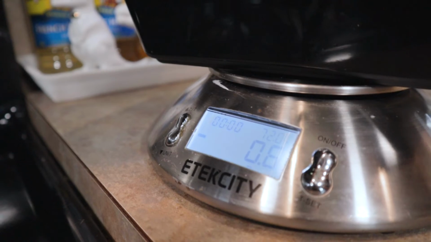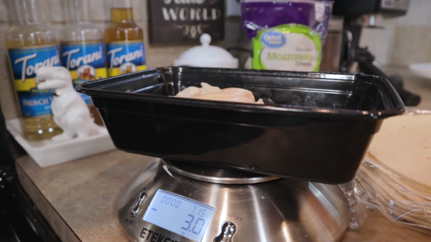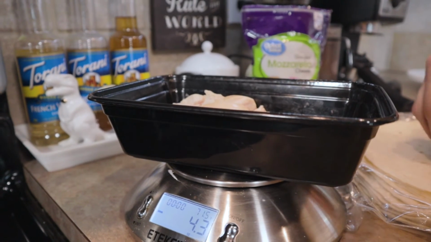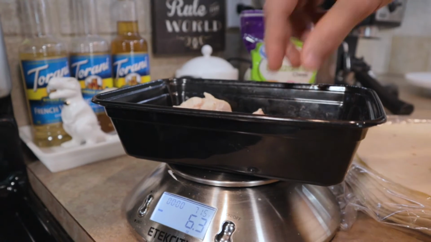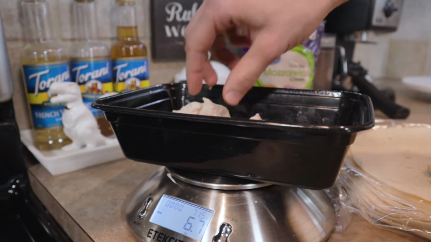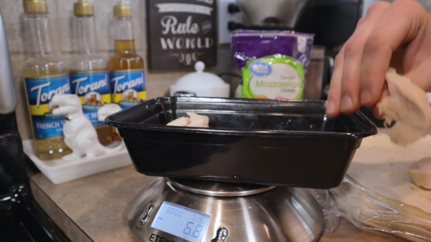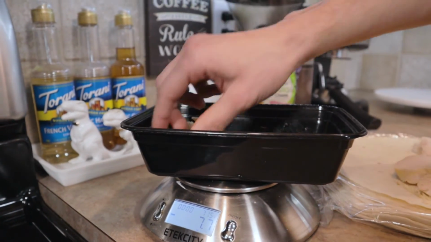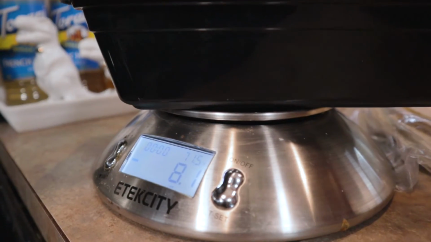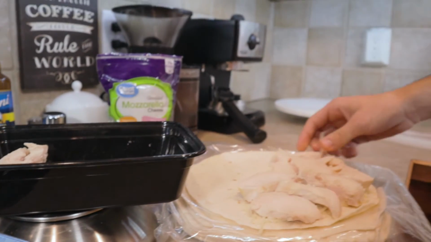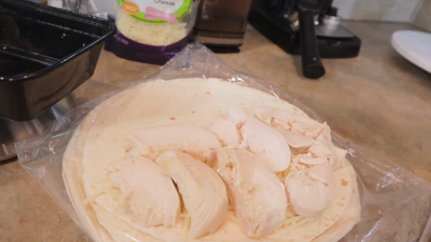Now I'm going to take little chicken slices out until I see 8 ounces there on the food scale. We're at 3, 4, 5.5, about 6.5, 6.7, whoops, man down, 7.7, 8.1, so we'll throw a little bit back in there, 8.0, there we go. So our chicken's all laid out for our tortilla. We have 8 ounces of chicken there.